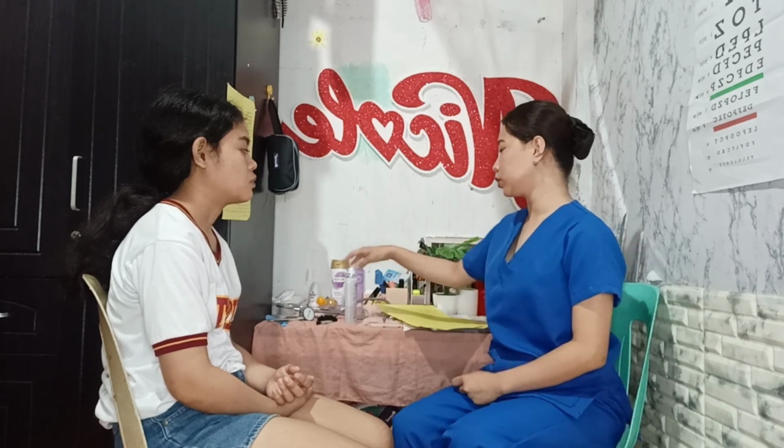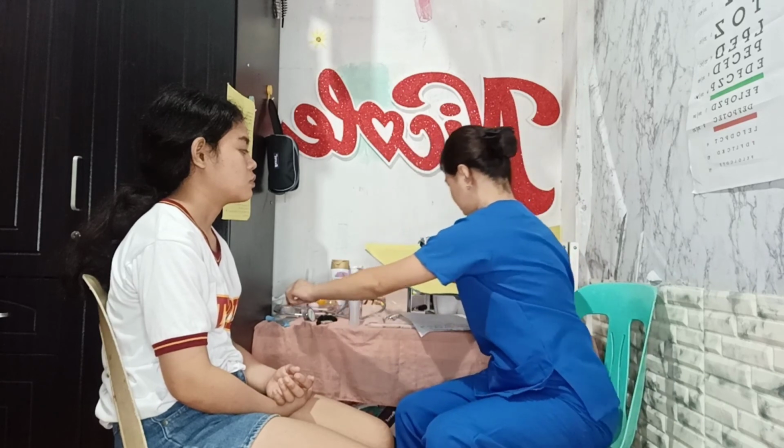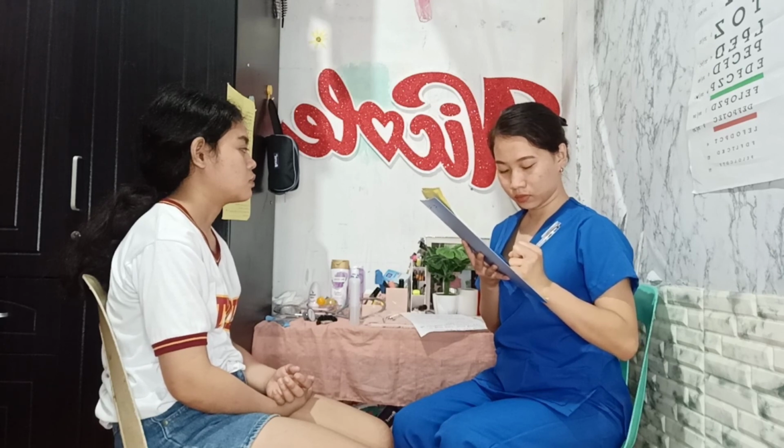Before that, we need to perform hand hygiene to prevent the transmission of microorganisms from one patient to another. And then document all the relevant information. And that's all.